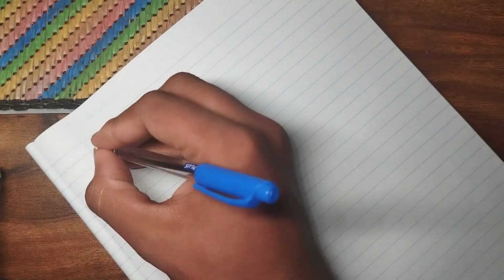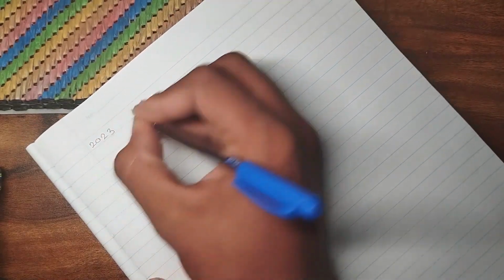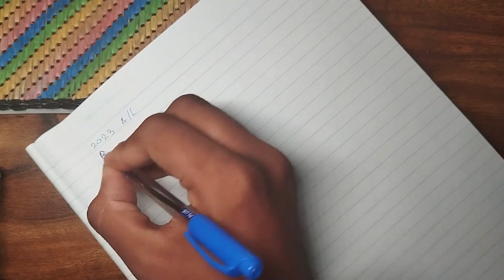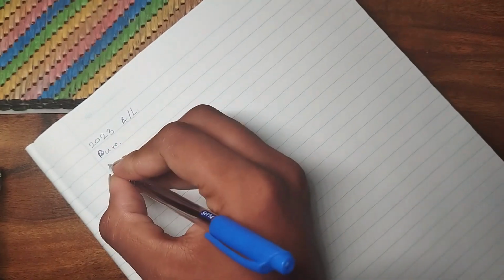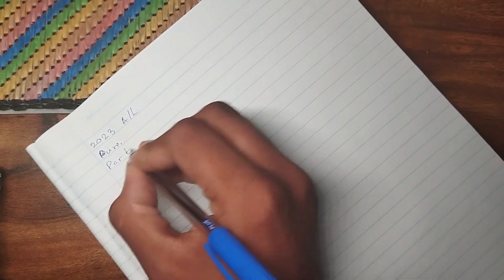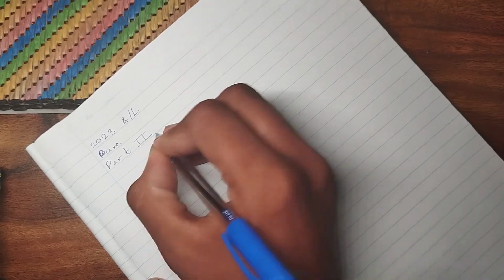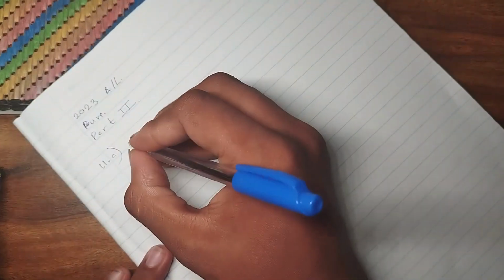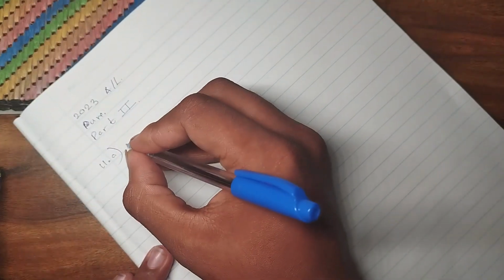Okay, so today we are going to discuss the 2023 A-level PO part B, question number 11. In the A part they have given a few data for us.